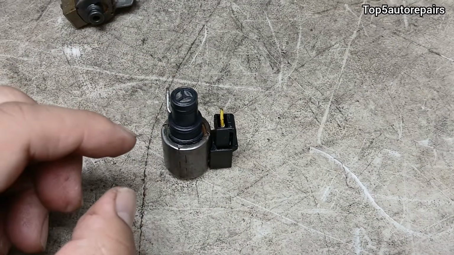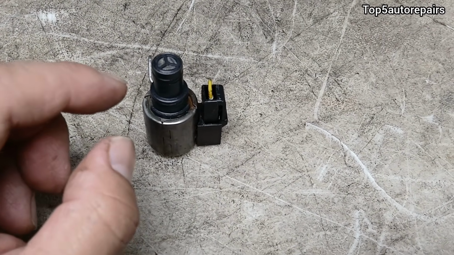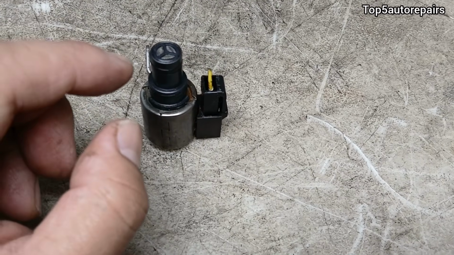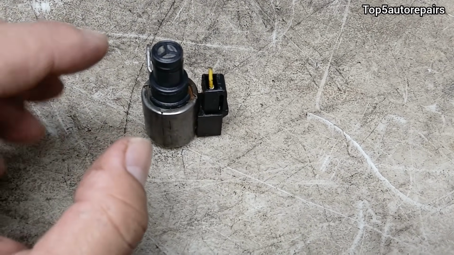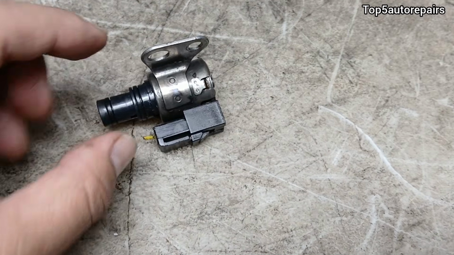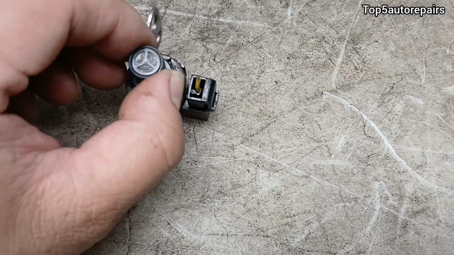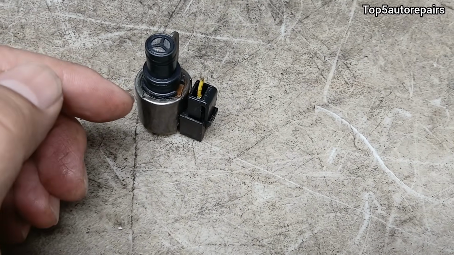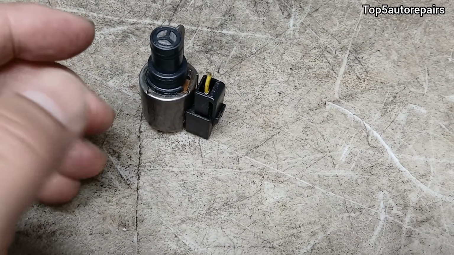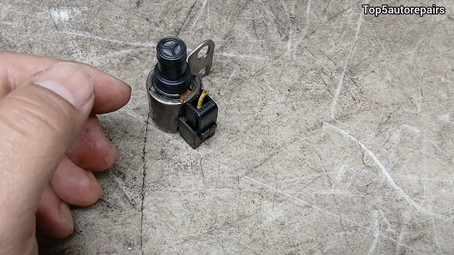Before installing that shift solenoid, it is important that you should test it. So you want to use a 9-volt battery or a 12-volt source such as the car battery, and you want to energize that shift solenoid, and you should hear a click coming from it. If you don't hear that shift solenoid clicking, it means that it is faulty or it is shorted on the inside, and you should replace that shift solenoid for that code.